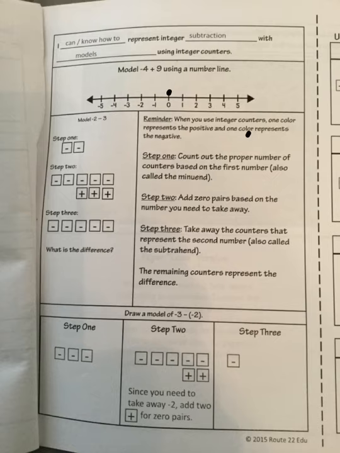I've got to go all the way to negative 4. And then I'm adding 9. So I'm going to start here. 1, 2, 3, 4, 5, 6, 7, 8, 9. And it goes to the 5. So my answer would be the 5.